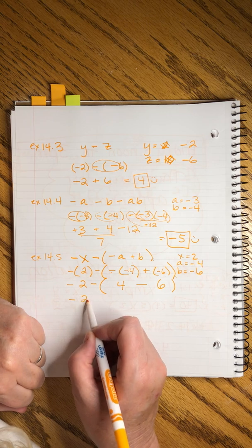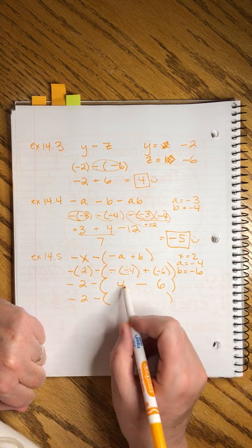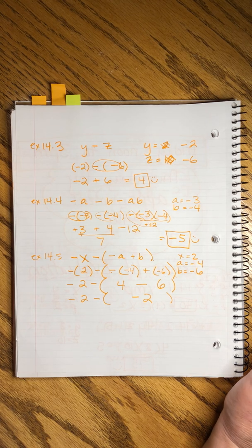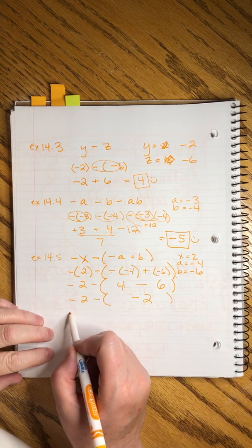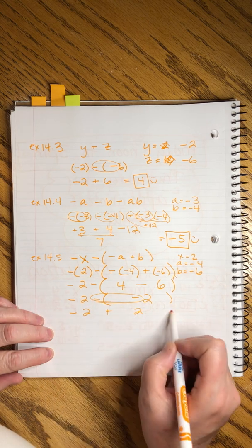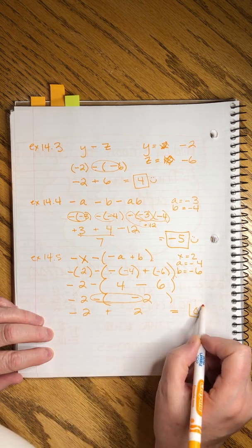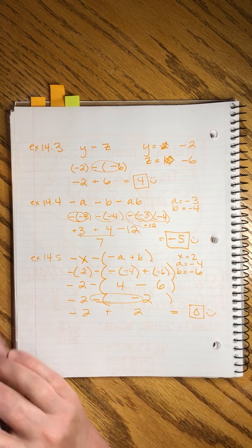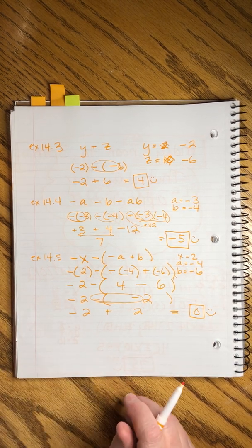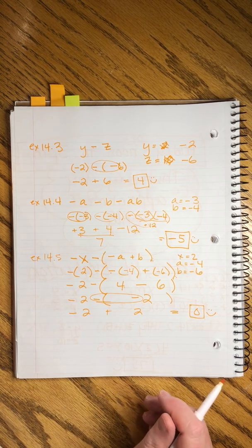So it's -2 minus, and this becomes -2. And then we have -2 + 2 equals 0. Interesting, right?